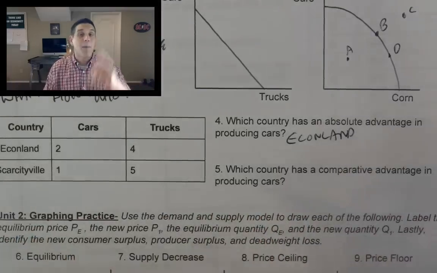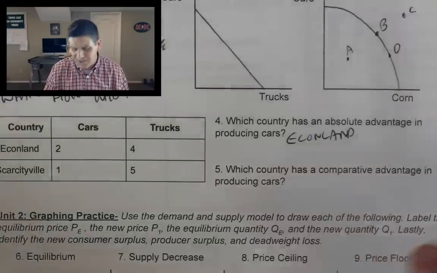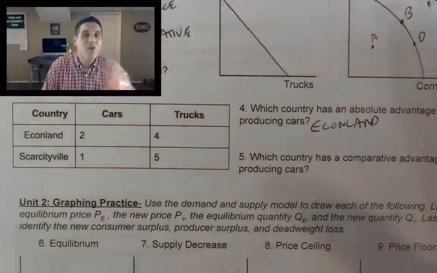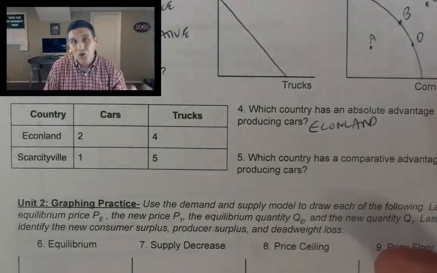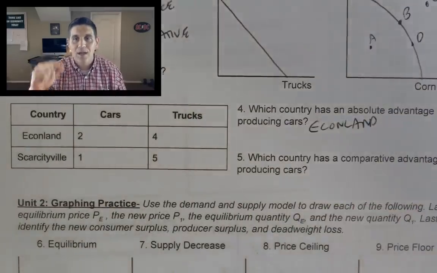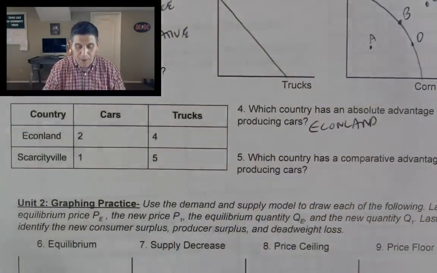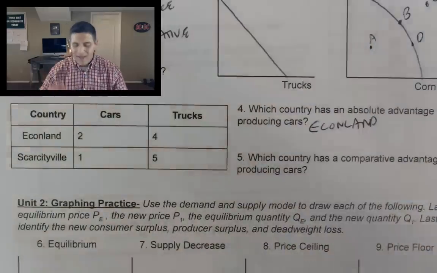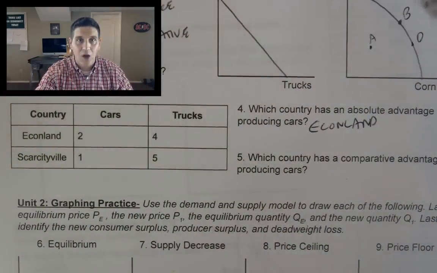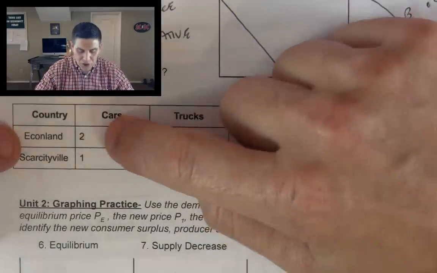Now, comparative advantage isn't that easy. If you've seen my comparative advantage section of the Unit 1 summary, I gave you something called the quick and dirty, which is a really easy strategy to get the right answer every single time. But even if you don't know that, that's okay. You still should be able to do the regular way of calculating this, which requires the actual calculation of per unit opportunity cost. Per unit opportunity cost, how much does one cost? We know each one of the cars costs Econ Land 4 trucks. So each 2 cars cost 4 trucks.